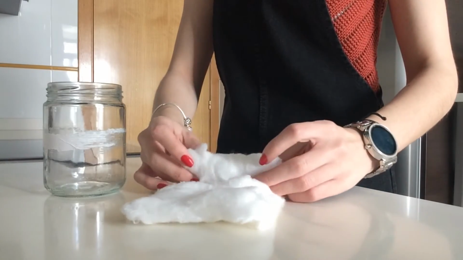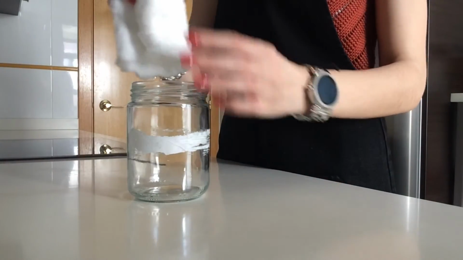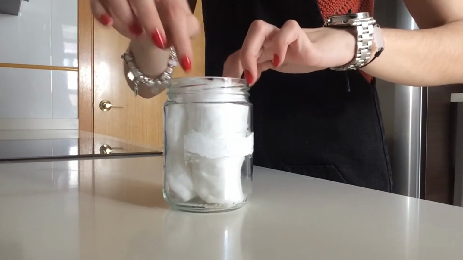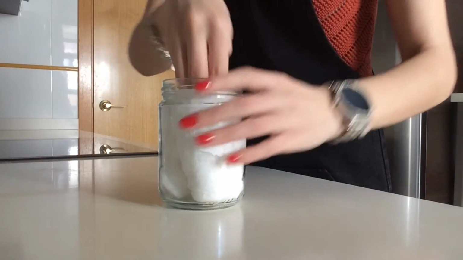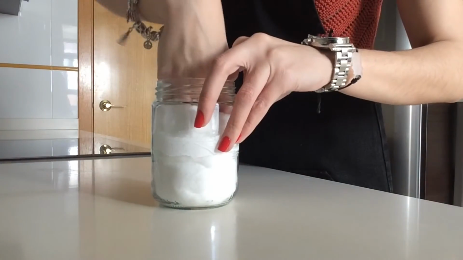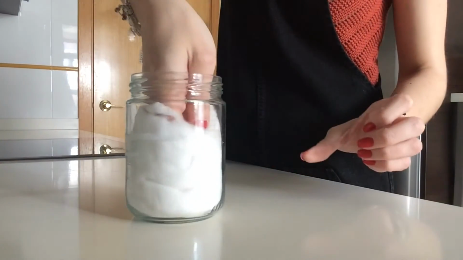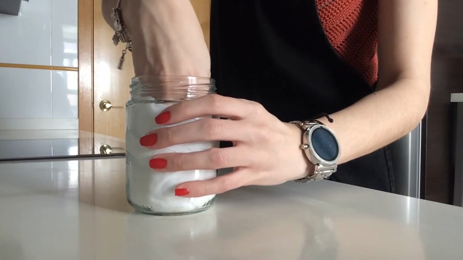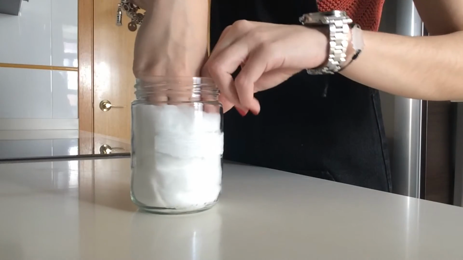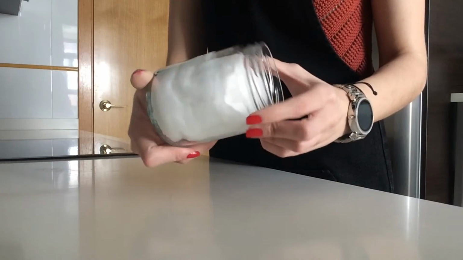We can roll the cotton like this and you will put it. As you see, I'll try to cover any space in this jar. And this is how it looks.